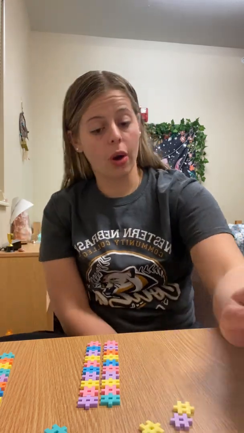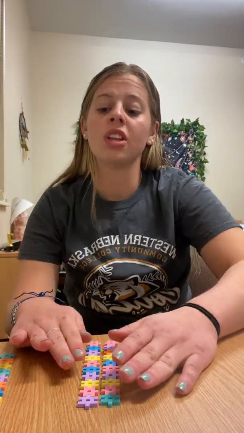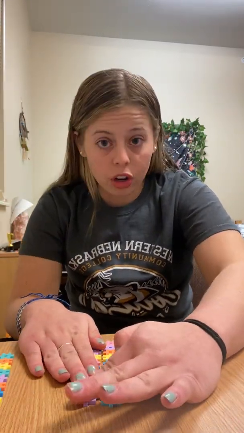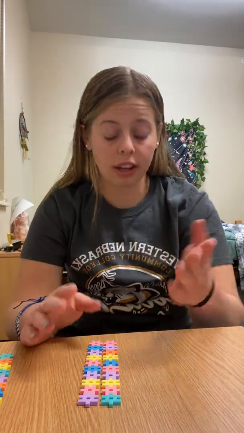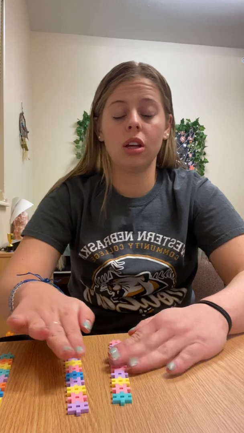If we wanted to go higher, the next number is 79. You would have 7 groups of 10 in your tens place. So I have 1 group, 2 groups, 3 groups, 4 groups, 5 groups, 6 groups, and 7 groups.